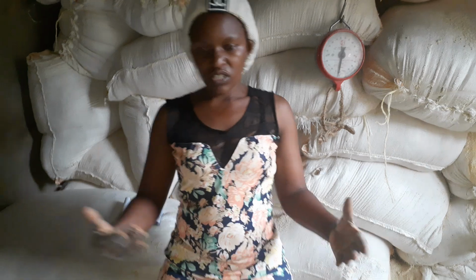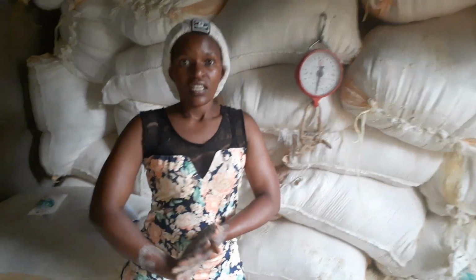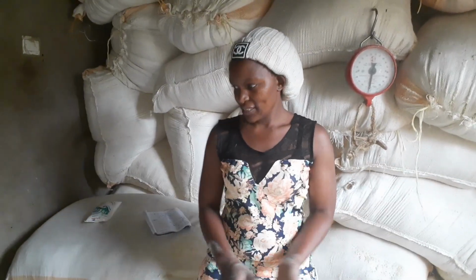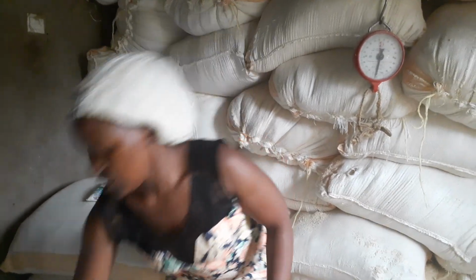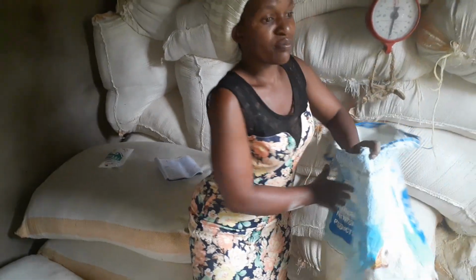So let's get into the formulas. Before that, let me show you the concentrates that I use. These are sacks of empty concentrates.